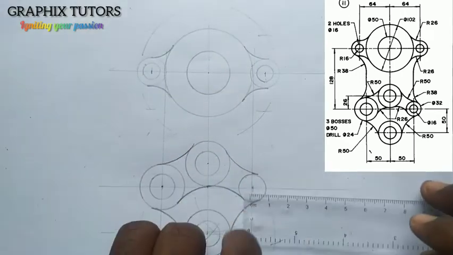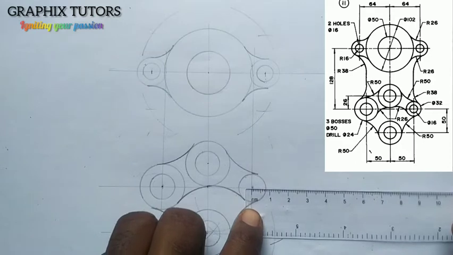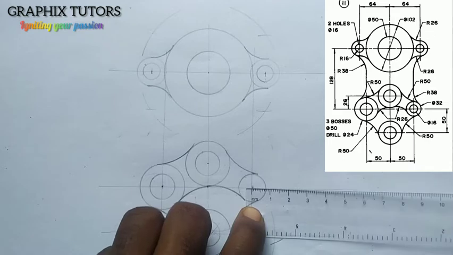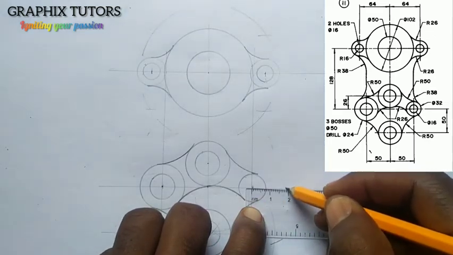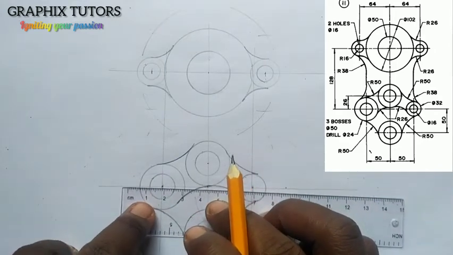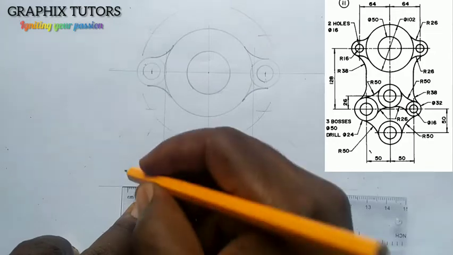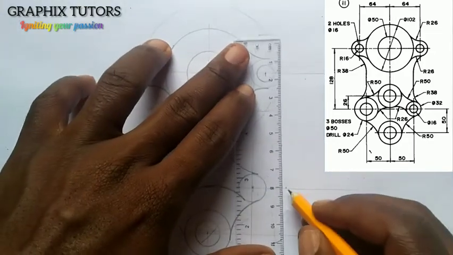I'll measure 19 from this point here. This is 0, 10, and this is 19. I'll do the same thing here also. This is 19 here at this point too. So I'll just extend this too.